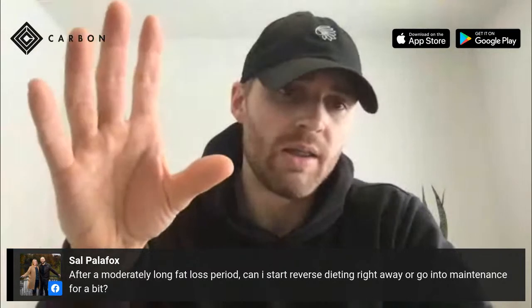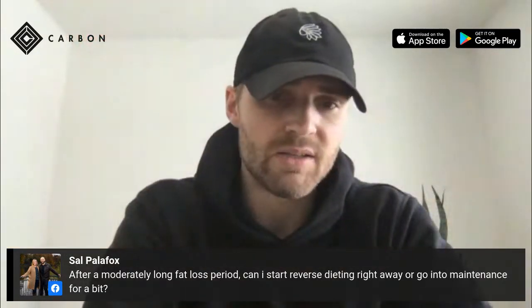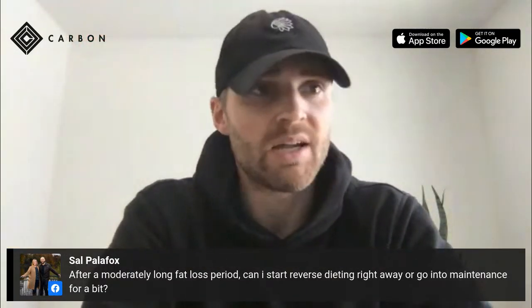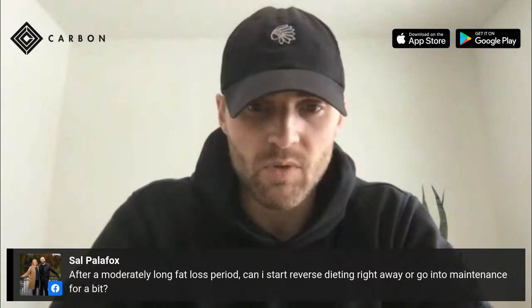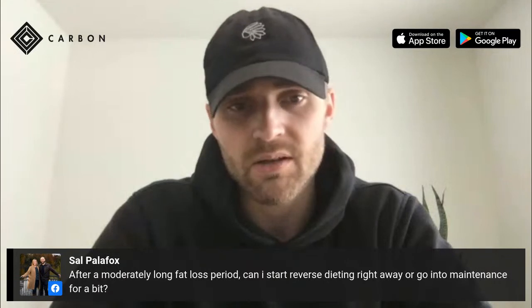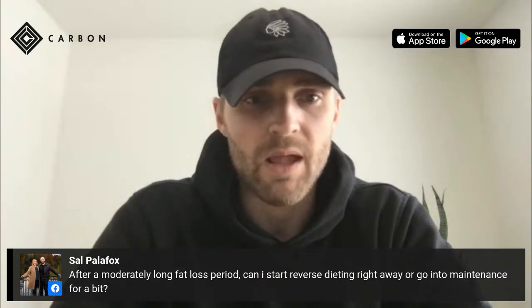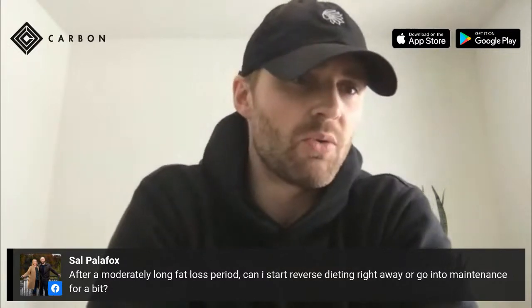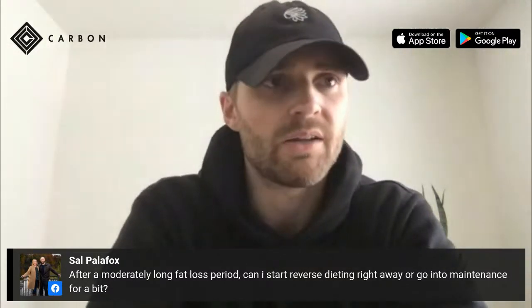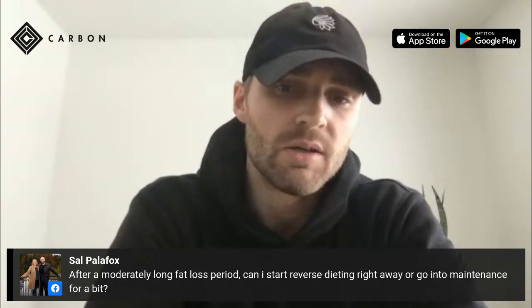So where the app has determined your maintenance calories are at based on the check-in data that you had on the fat loss goal. So it is going to take you to maintenance basically when you start a reverse diet. And by definition, if you're going to maintenance, you're not going to be gaining weight. So that's usually where you want to start when you do a reverse diet. You start at your estimated maintenance.